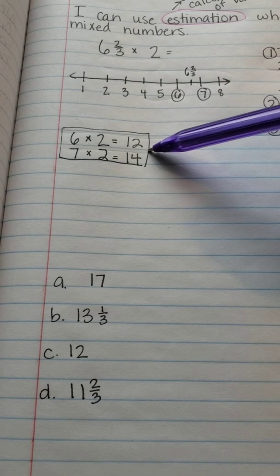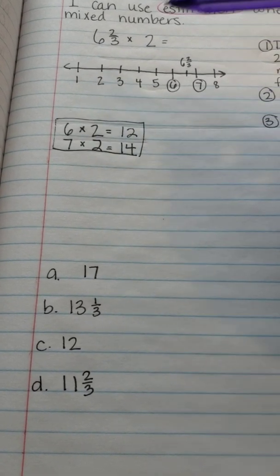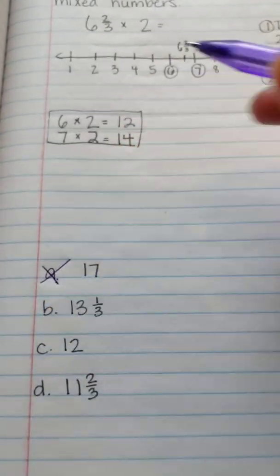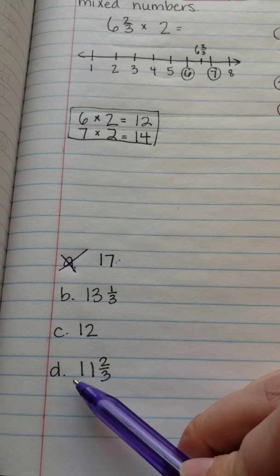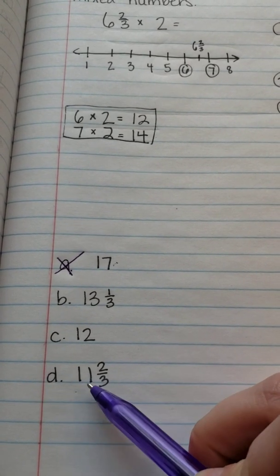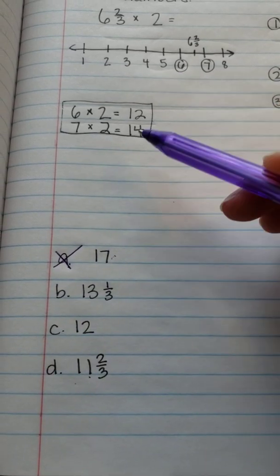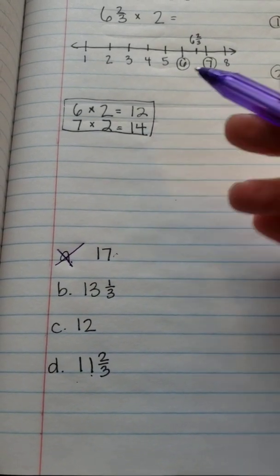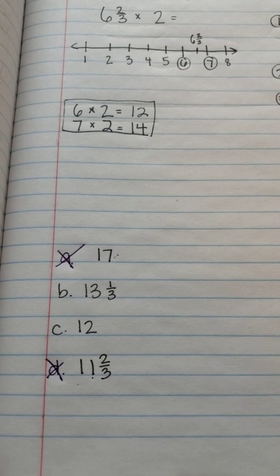So we know that our answer should be somewhere between 12 and 14. So we can get rid of A because 17 is too high. And then I notice that 11 and 2/3 is less than 12, so that isn't going to work either. So we can cross that out.